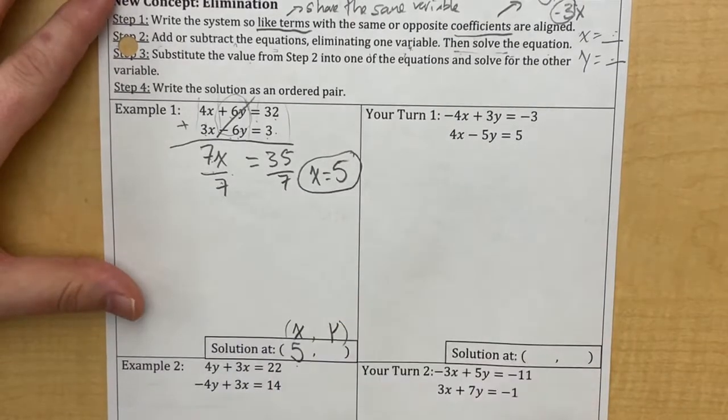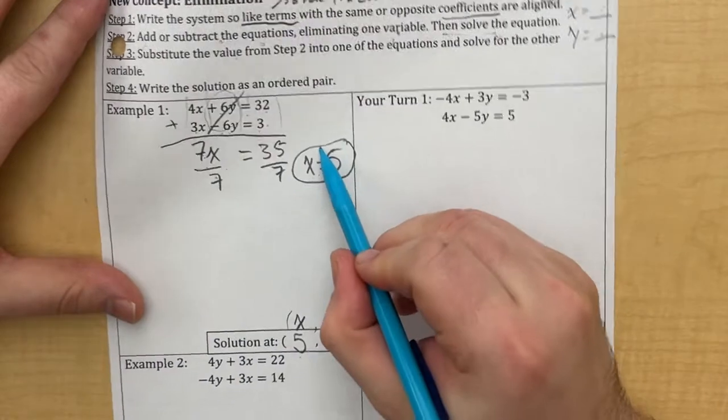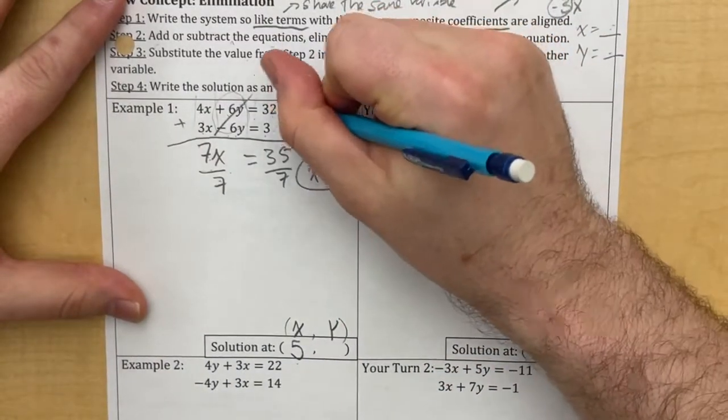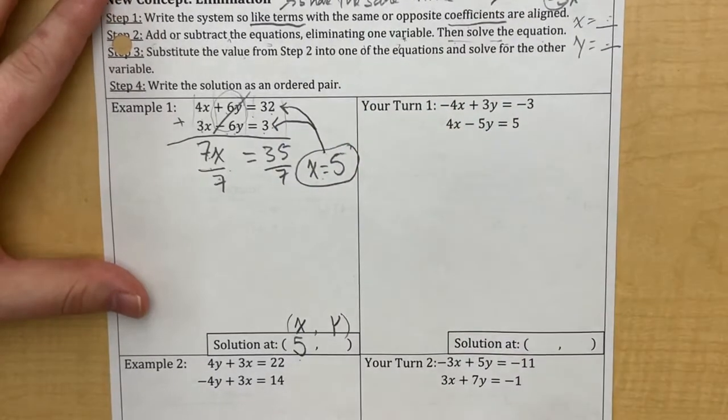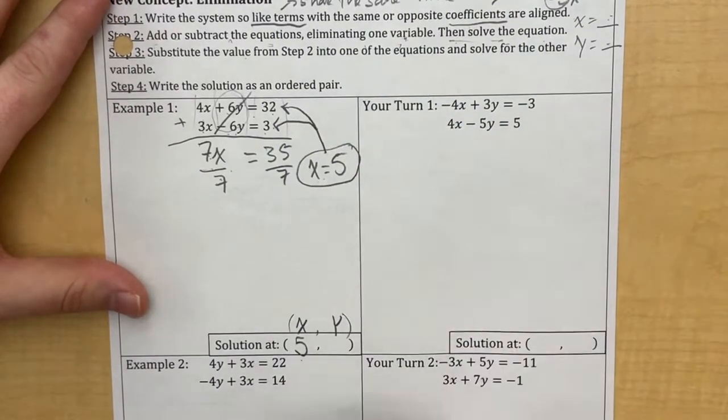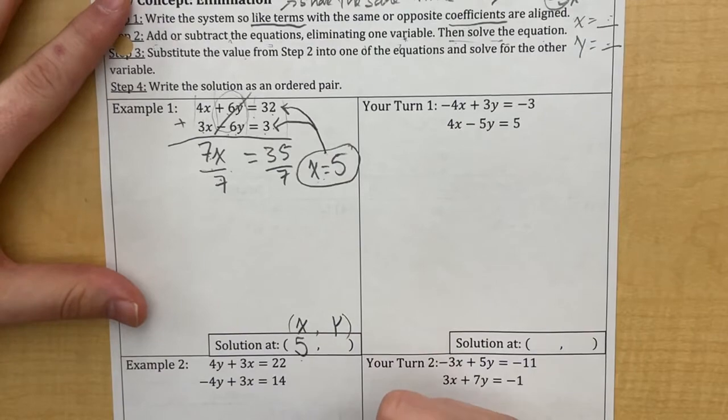So now, what am I going to do with this x equals 5? I can plug it back into my original equation. Again, either one will work, so it's up to you which one you want to plug it back into. I can do the first, I can do the second, it doesn't really matter.